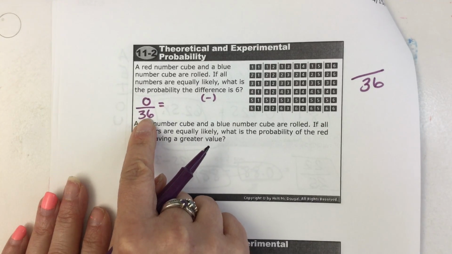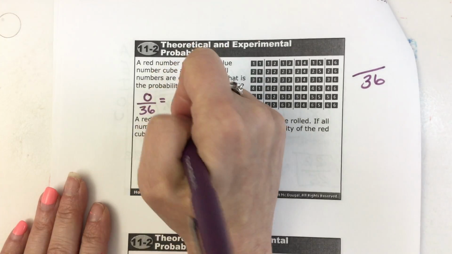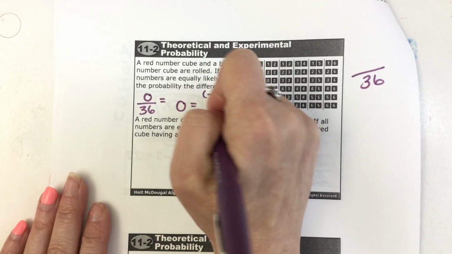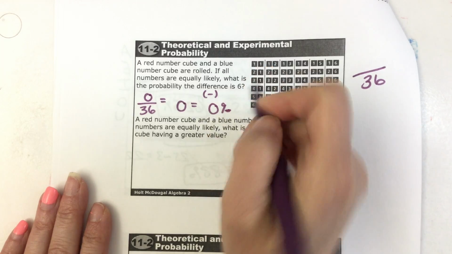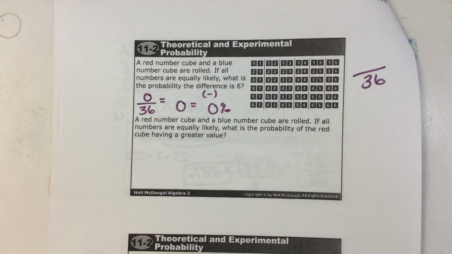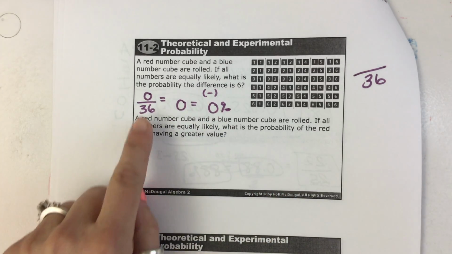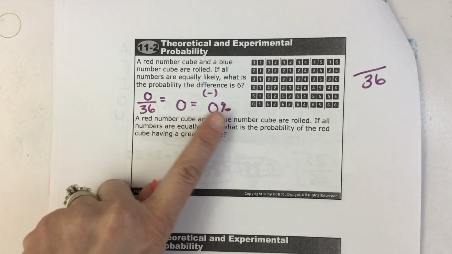You still write it as a decimal. 0 divided by 36 is 0. You still write it as a percentage. 0 as a percentage is 0%. That means it is impossible to take two number cubes, roll them, and have a difference of 6. So this is what it would look like if it's something impossible. You still have to state fraction, decimal, percent.